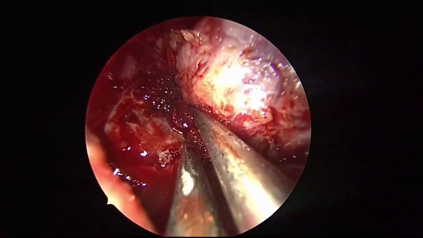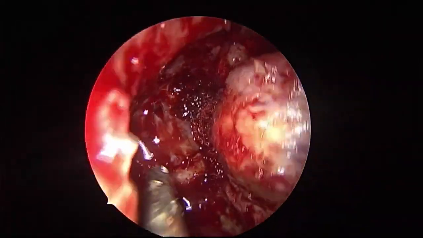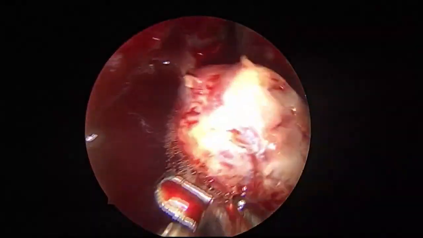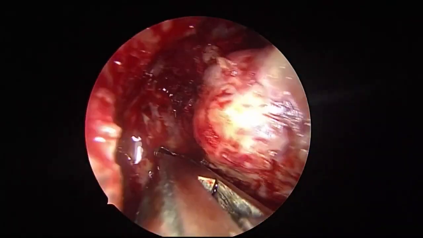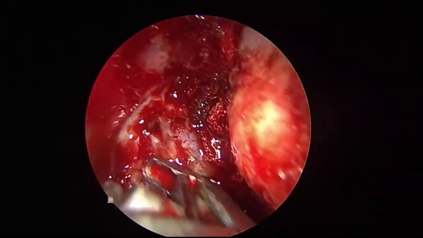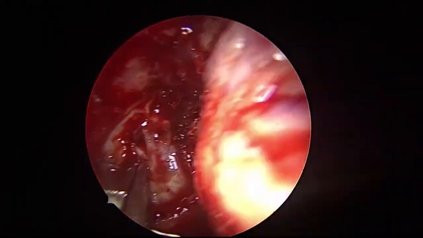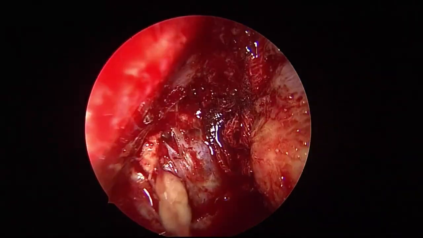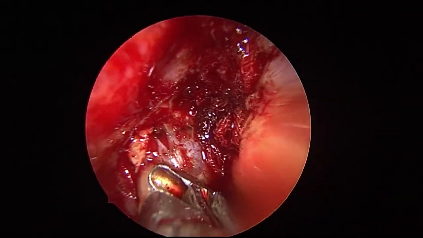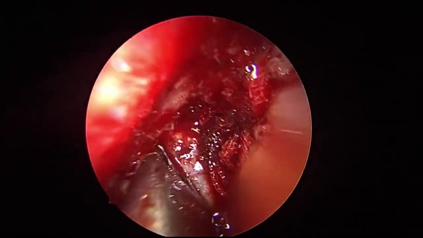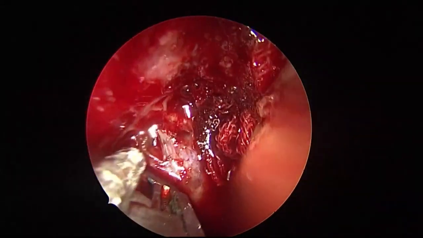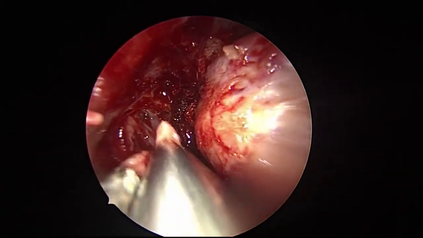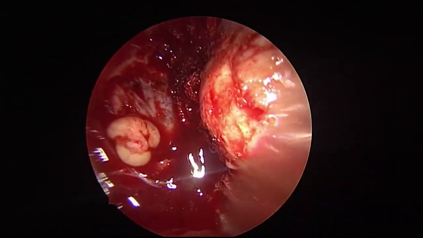This will keep your tumor away as well. Some more bone will be removed. See the periosteum torn. Can you see the fat? Yes, sir. Fat, fat. That means you are lateral to the tumor now. See the infratemporal fossa fat?